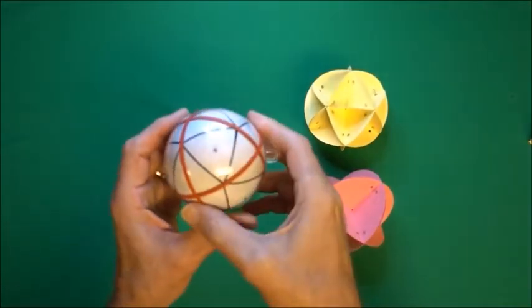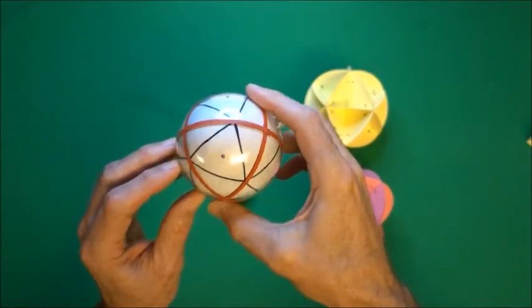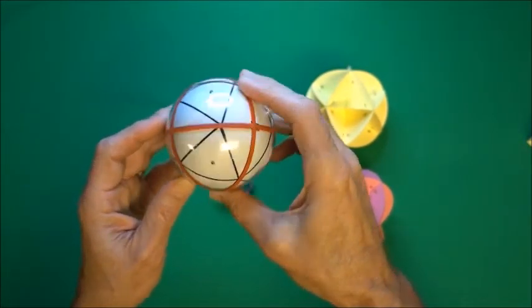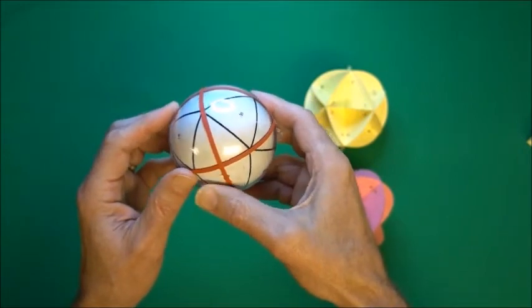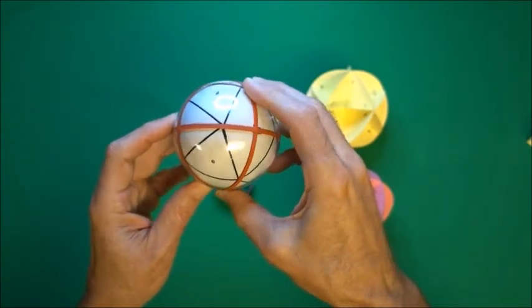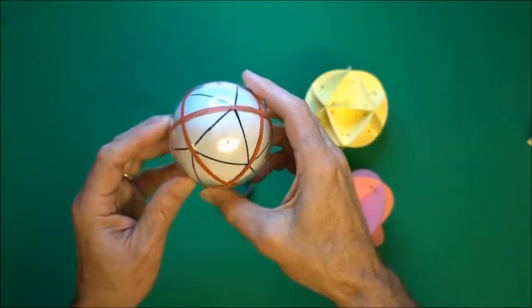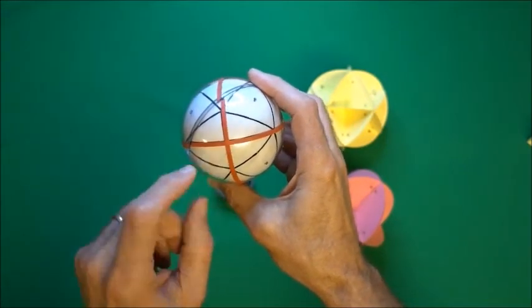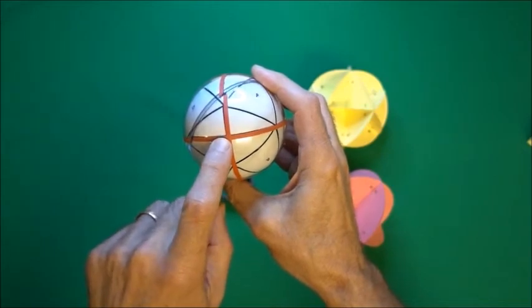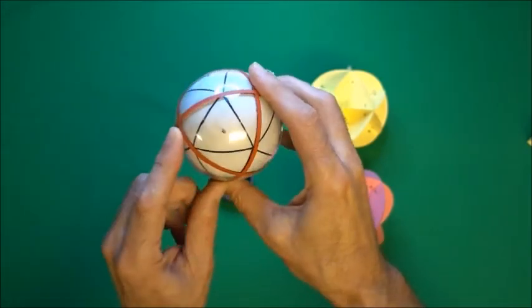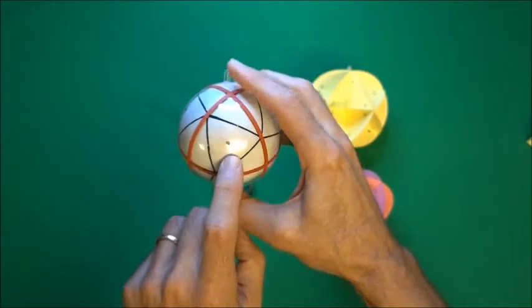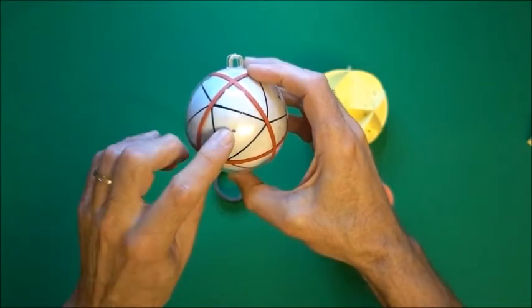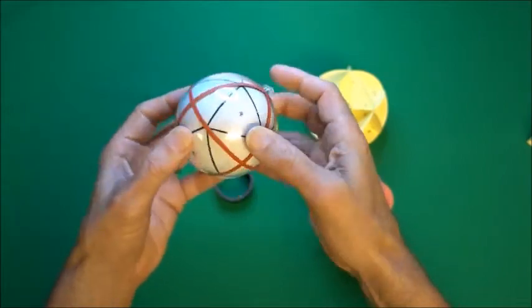So here we have the spherical icosahedron inside a shell of a spherical octahedron. And let's just look at some of the axis alignments. You can see that the vertex of the icosahedron lines up with the edge axis of the octahedron. We've got the face of an octahedron also lining up with the face of an icosahedron.